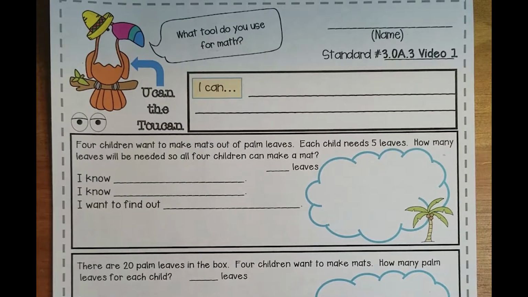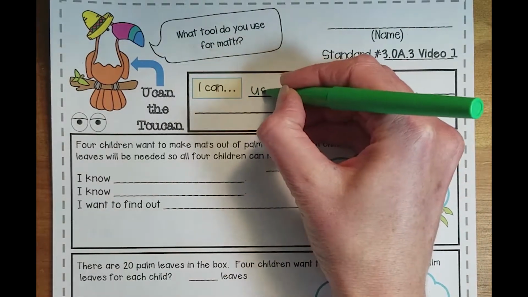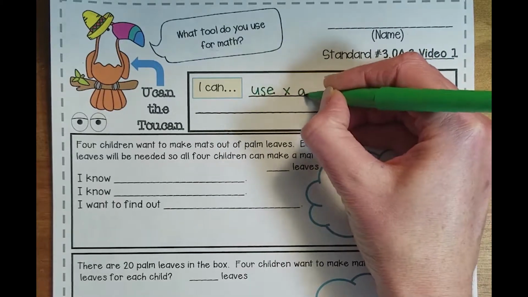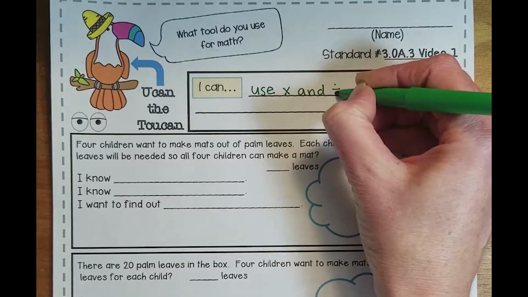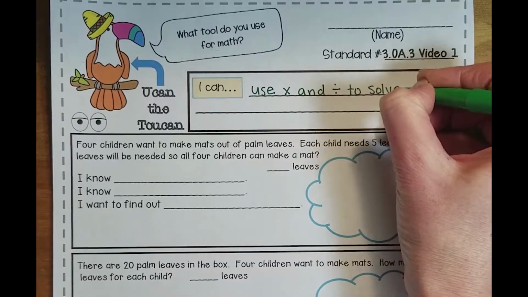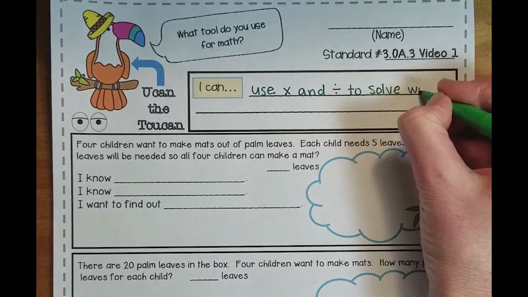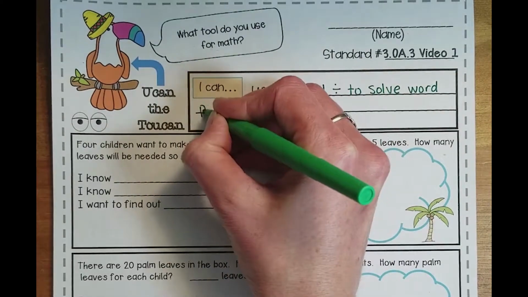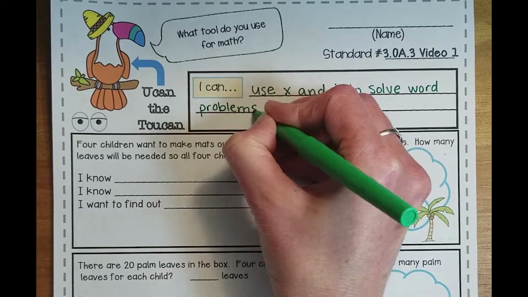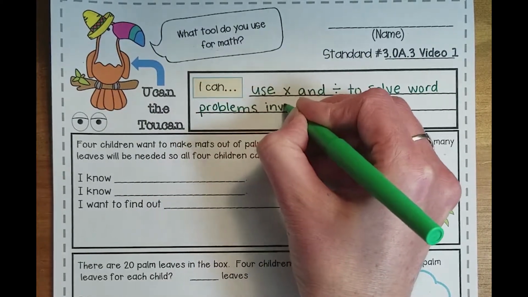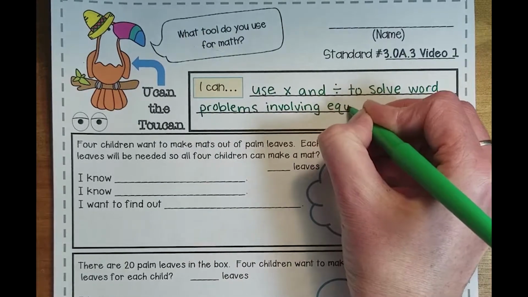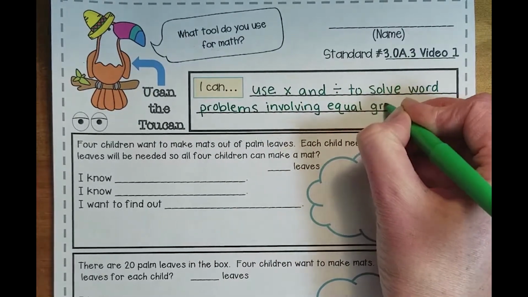Ucan wants you to use multiplication and division to solve word problems involving equal groups.